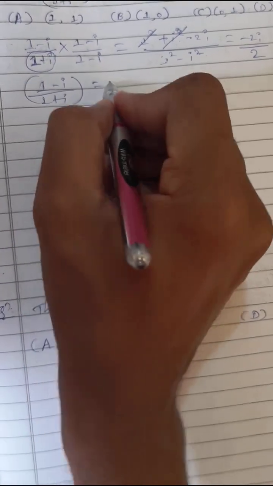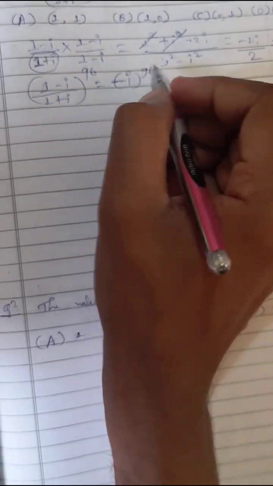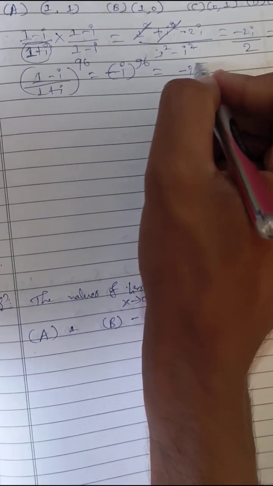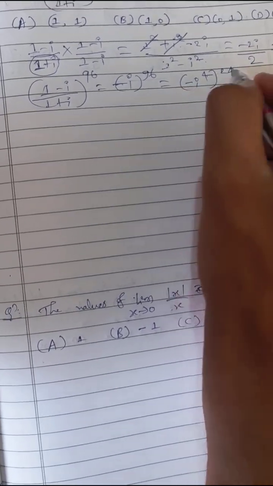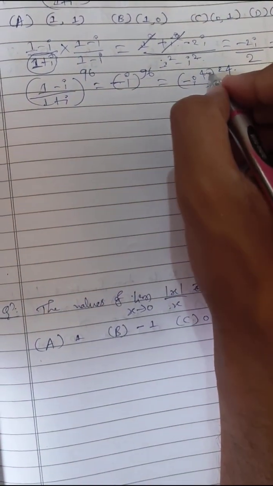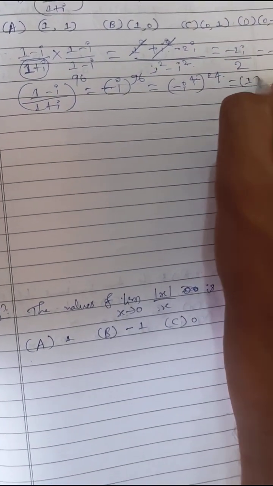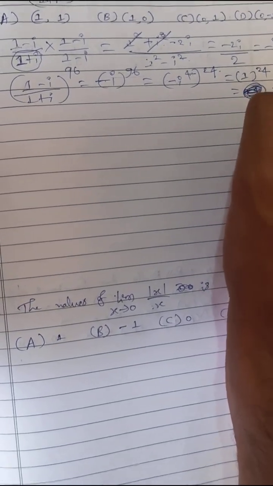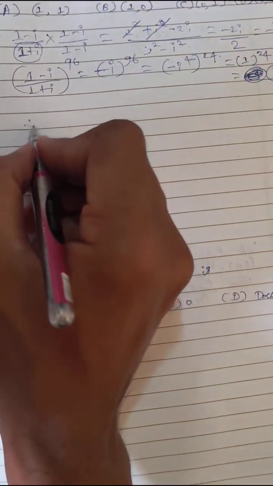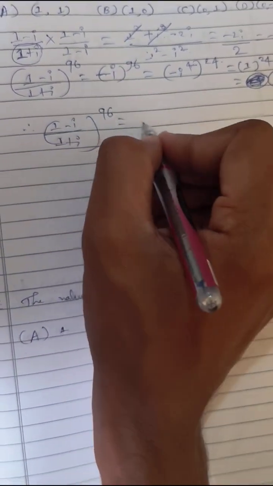What is the value of this one? Minus i. Now raise the powers on both sides by 96. So what will we get? Raised to 96. This can be written as (minus i) raised to 4, raised to 24, because 24 fours are 96. Whether it is minus i raised to 4 or plus i raised to 4, that is always 1, raised to 24. So 1 raised to 24 means the answer is 1. Therefore (1 minus i divided by 1 plus i) raised to 96 becomes plus 1.